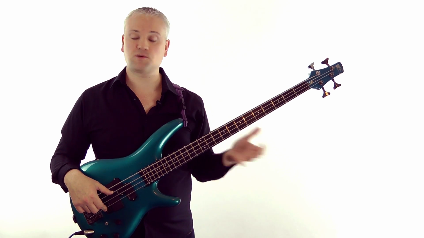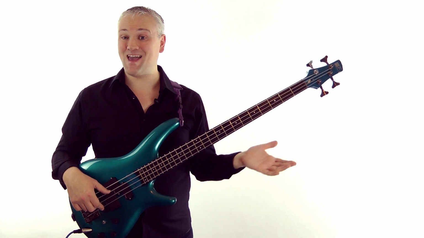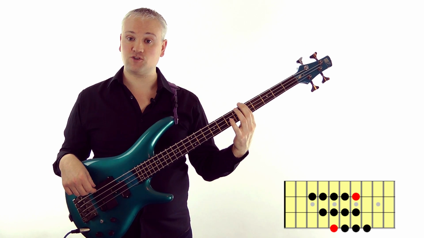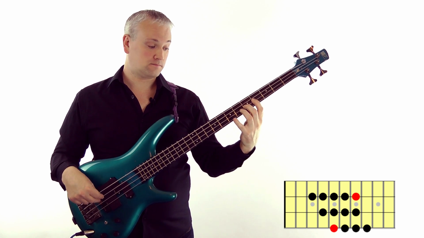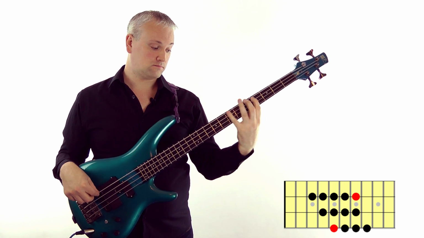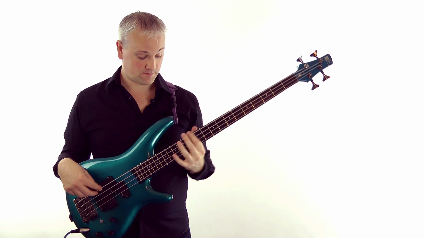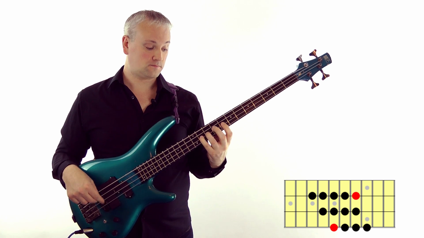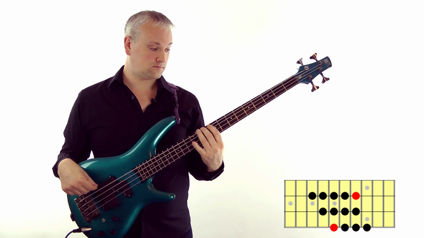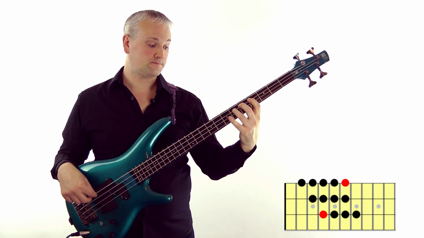As per usual, we need to practice that from different tonics or root notes. So let's take an A there, 5th fret of the E string, and then use that same pattern. Or why not try a C sharp? Or we could try a C sharp there starting on the A string.